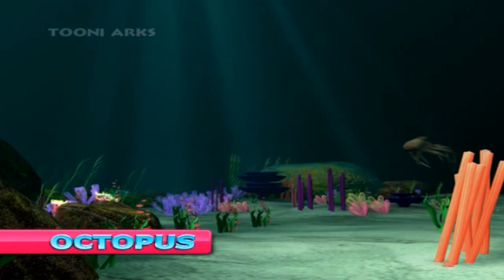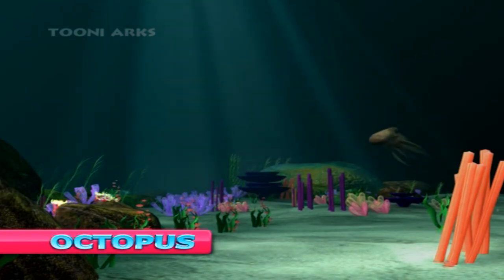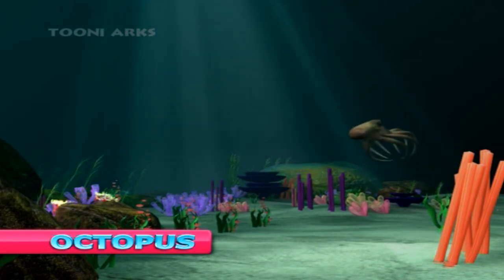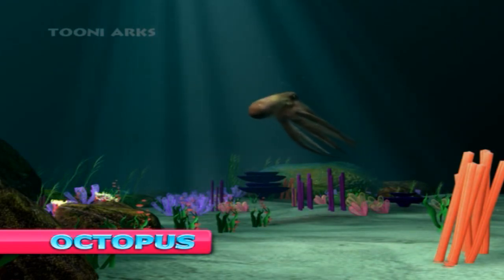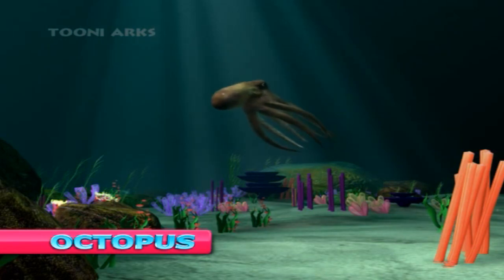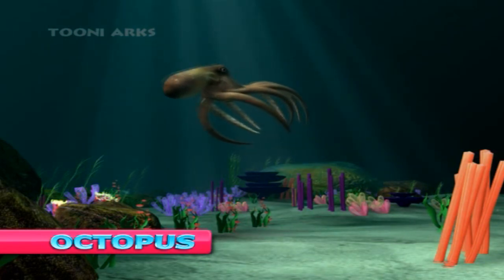Octopus. Octopus has 2 eyes and 4 pairs of arms. An octopus has a hard beak with its mouth at the center point of the arms. Octopuses are highly intelligent.